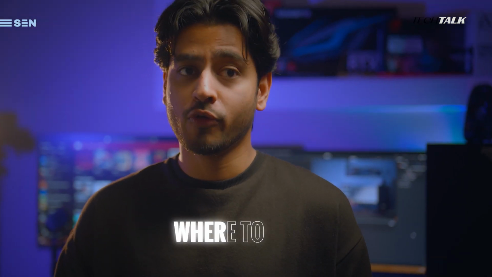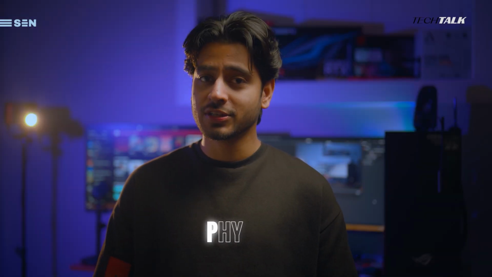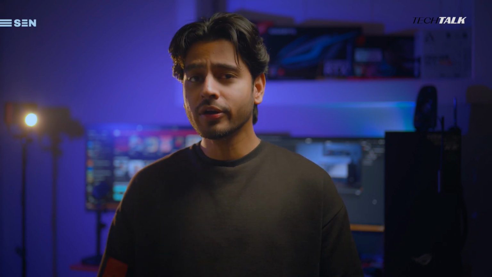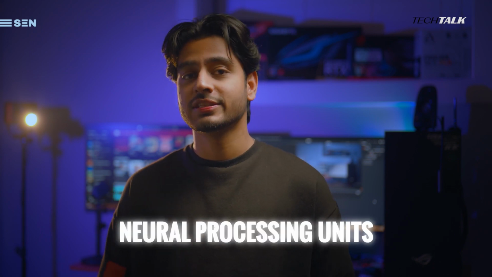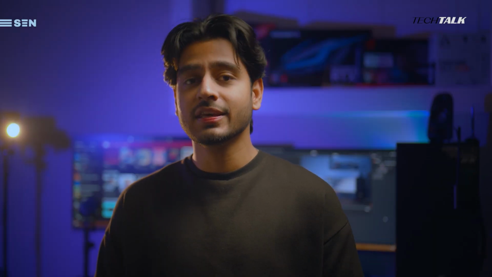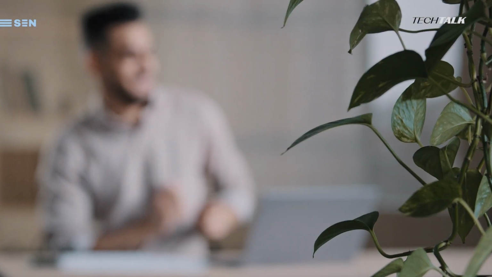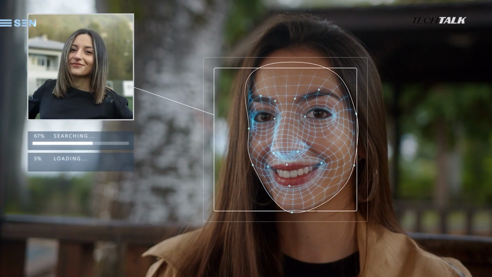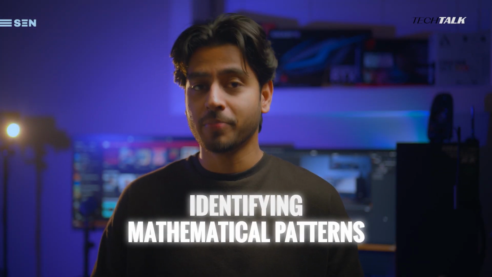So the camera can move the lens quickly, but how does it know where to look? This is where we move from physics into artificial intelligence. Modern cameras are now loaded with neural processing units. Engineers have fed millions of images into these cameras to teach them what things look like. This is subject detection. When you point your camera at a person, the AI recognizes the shape of a human head. Then it looks for a face, and then it looks for a specific eye. It's not seeing your friend, it's just identifying mathematical patterns that it has been told are a human eye.